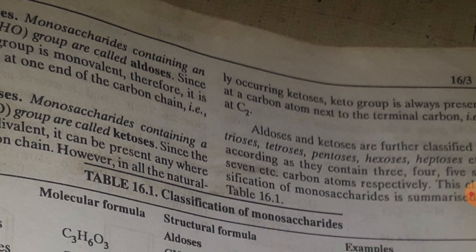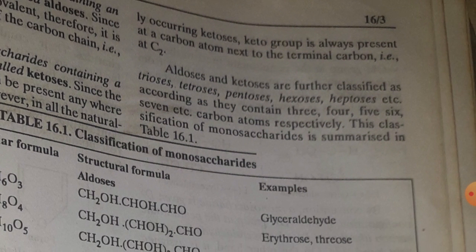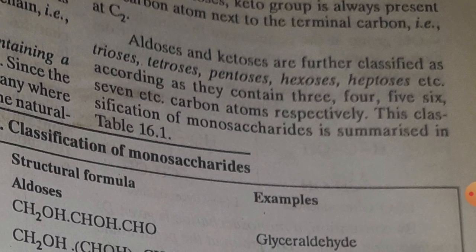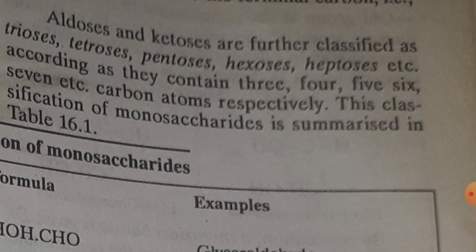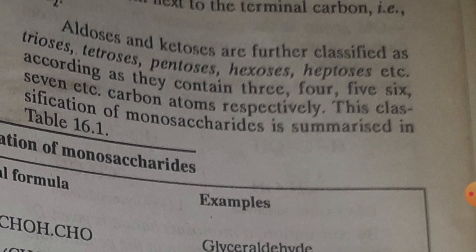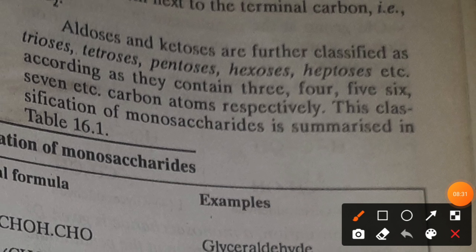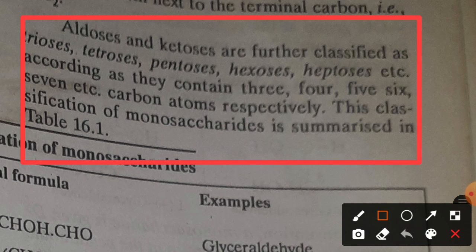If we classify these aldoses and ketoses further, they are classified as triose, tetrose, pentose, hexose, heptose, depending upon the number of carbon atoms present in the structure.